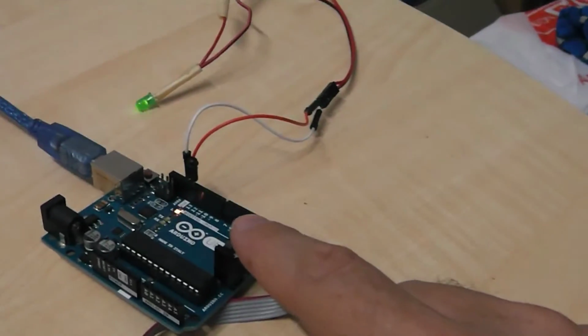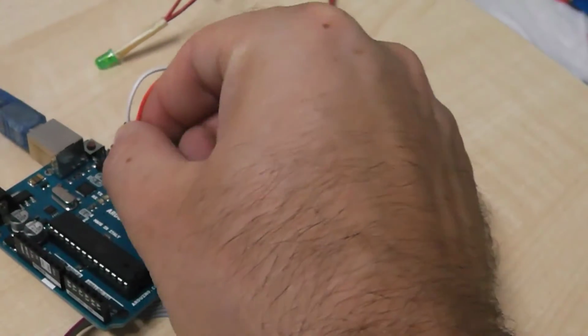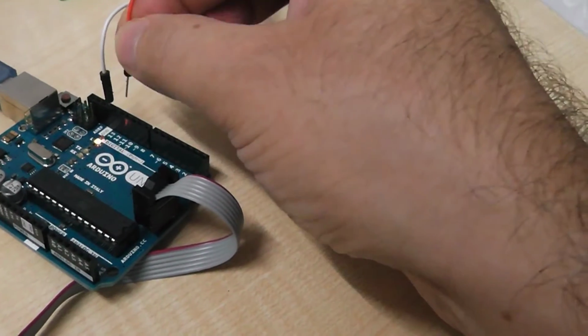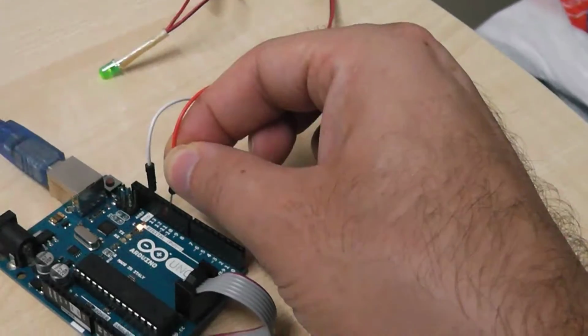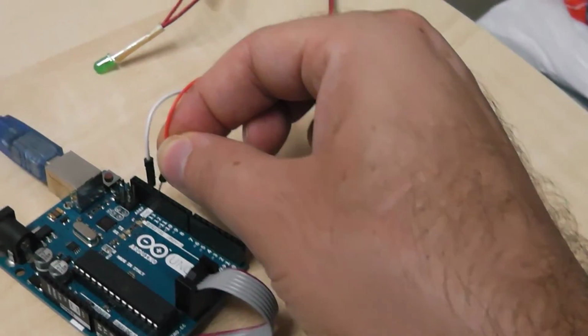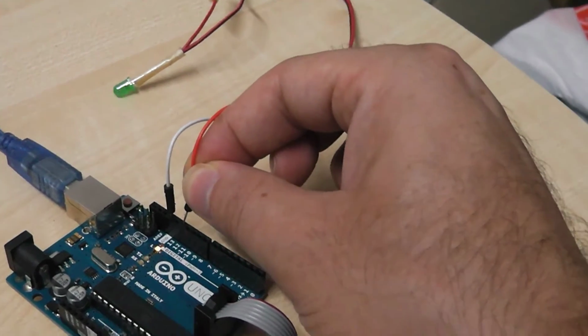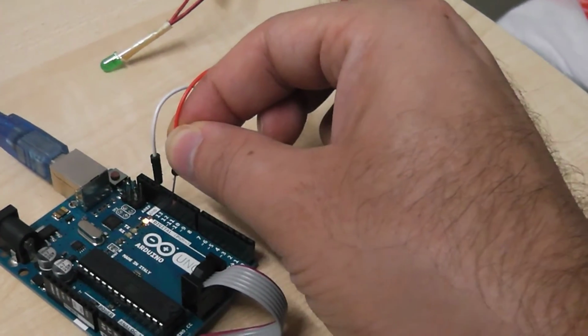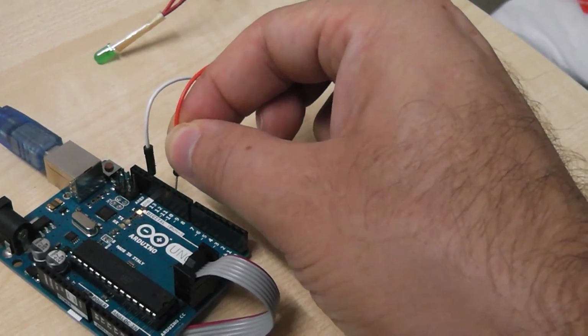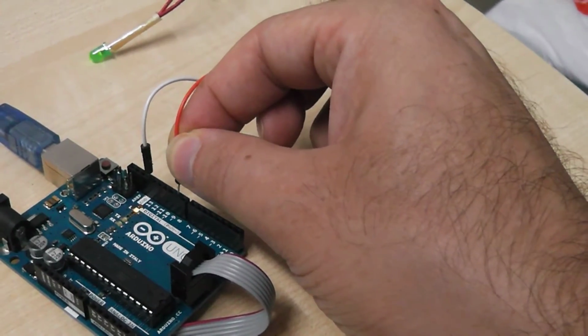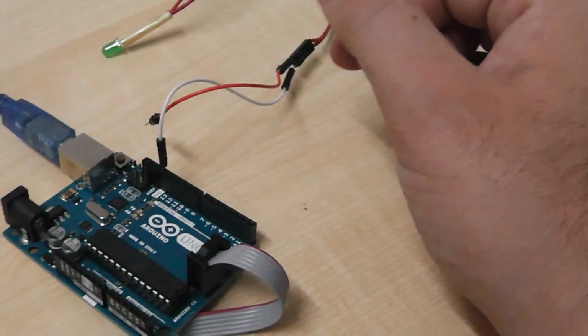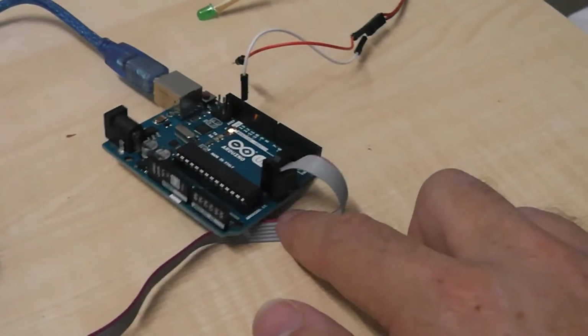As you see now, the LED is blinking faster. Not only pin 13, actually all the pins of port B. As you see here, pin 13, 12, 11, 10, and so on. So like this we use Arduino.